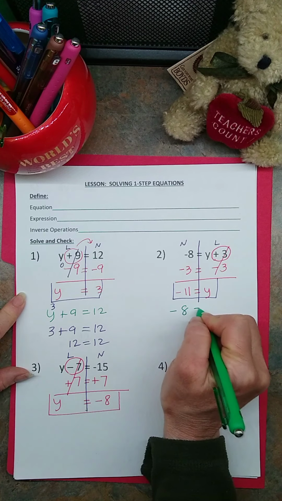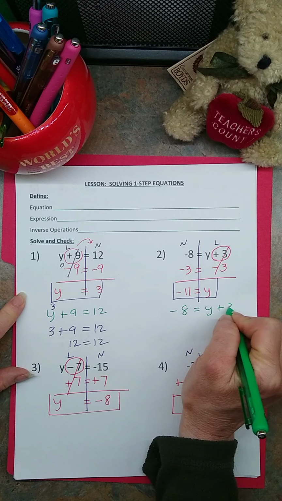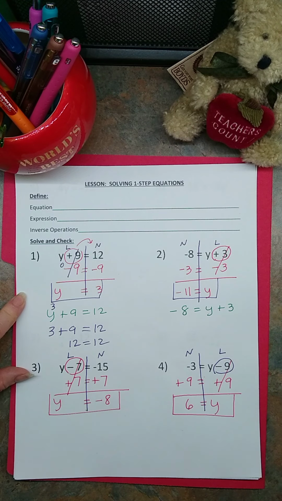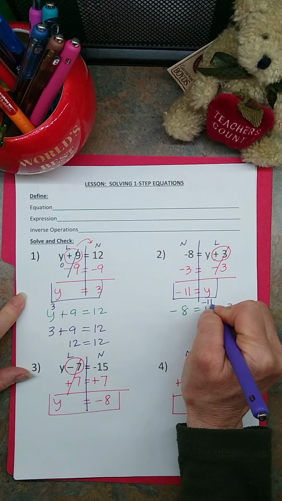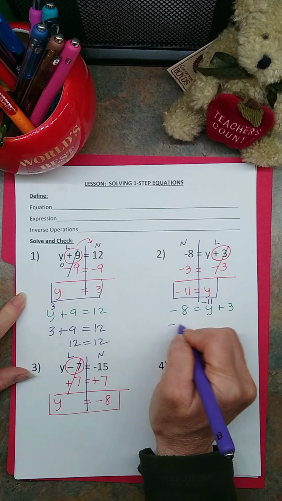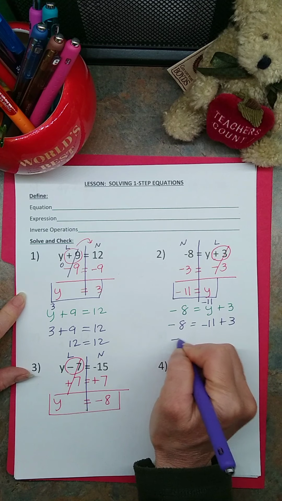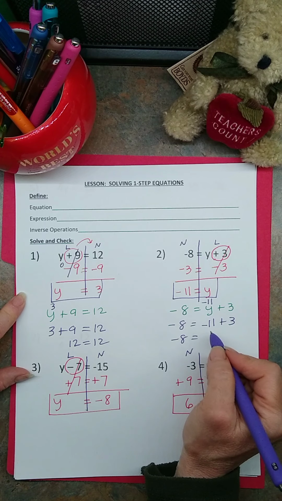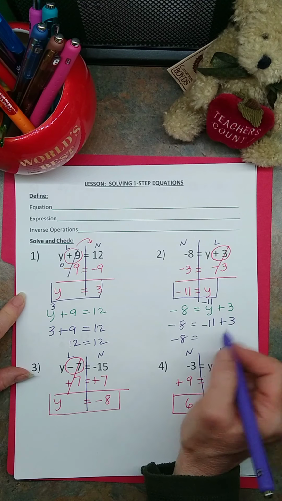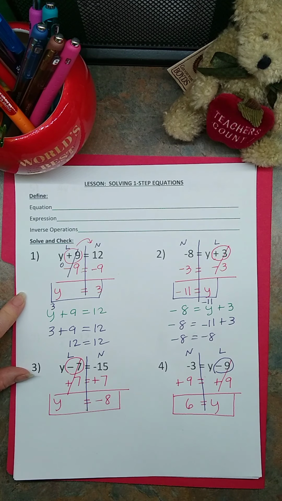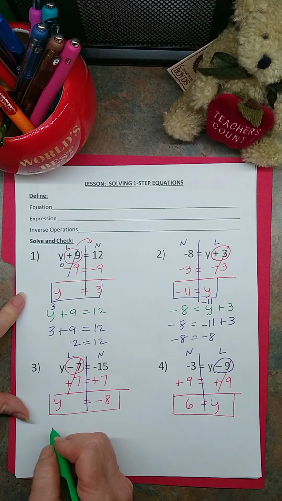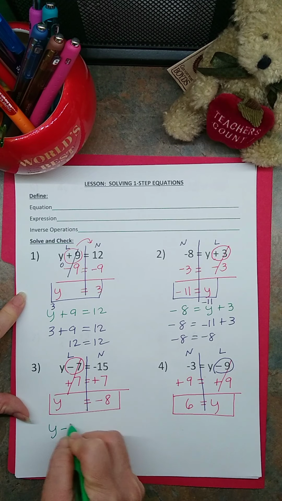Write the original problem. In the spot marked y, put the value that you found. See if it's true. Is negative 8 equal to negative 11 plus 3? It is. So I know my answer is correct. Okay, let's check number 3. Write the original problem.